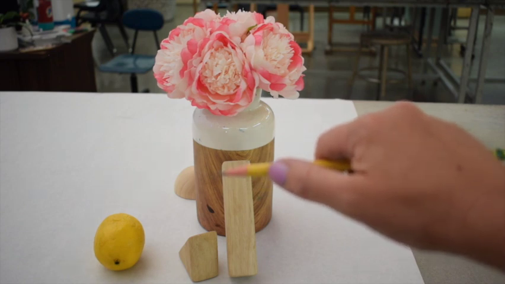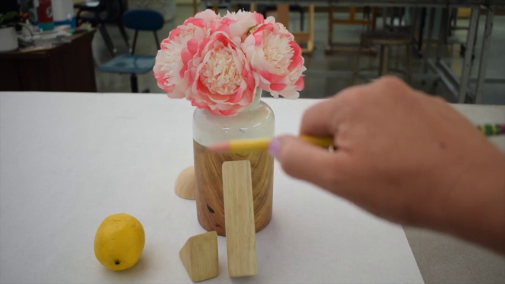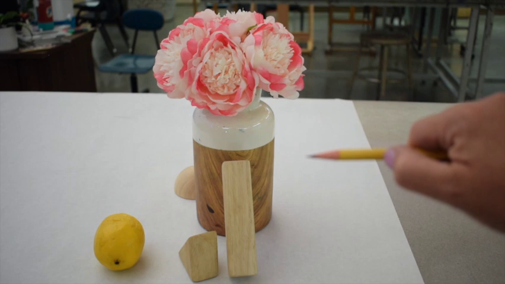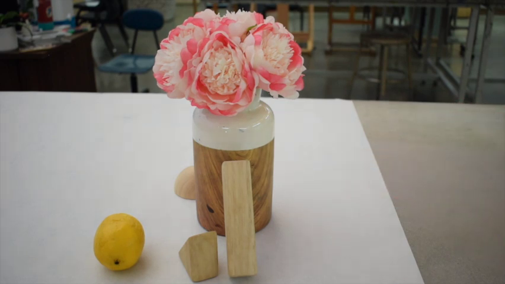And here I am again measuring that width. So taking that pencil point, grabbing that measurement, and comparing it to other areas within that frame that I'm looking at. So you should only be looking directly in front of you. You shouldn't have to tilt your head or look at a funny angle. It should be the objects that are right in front of you.